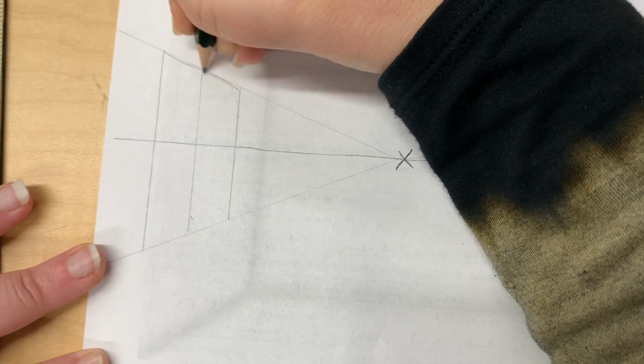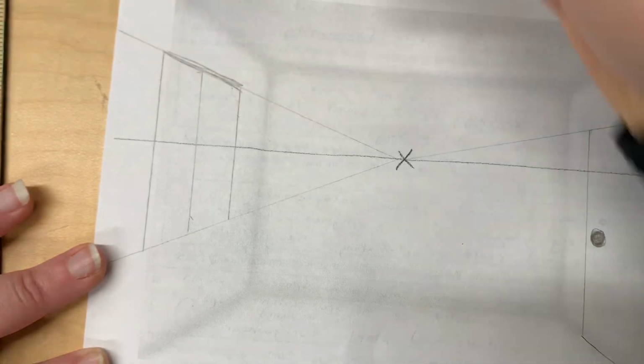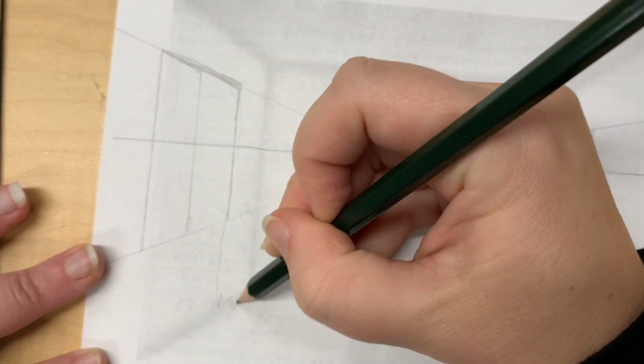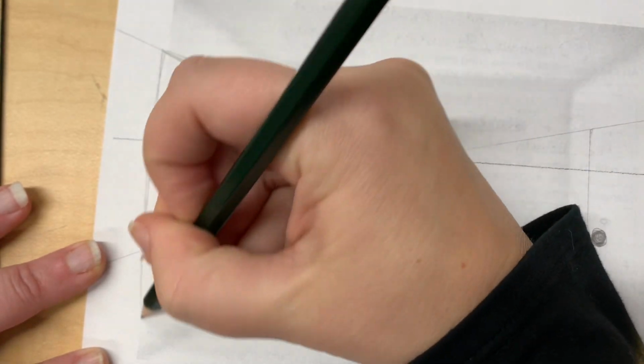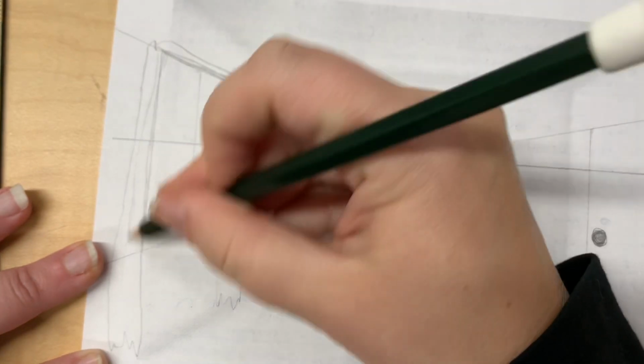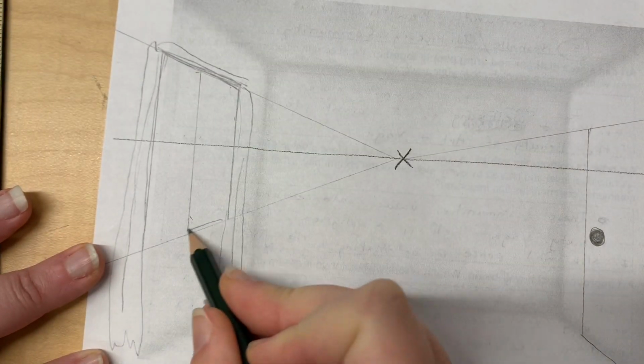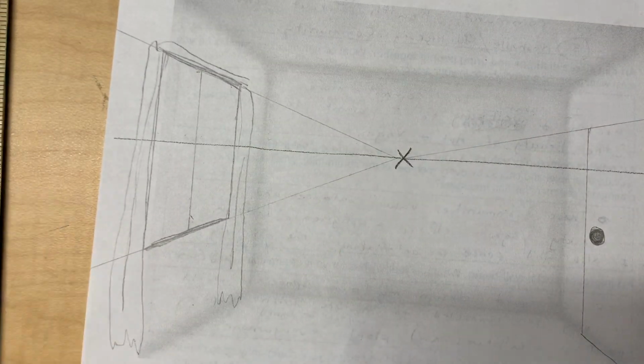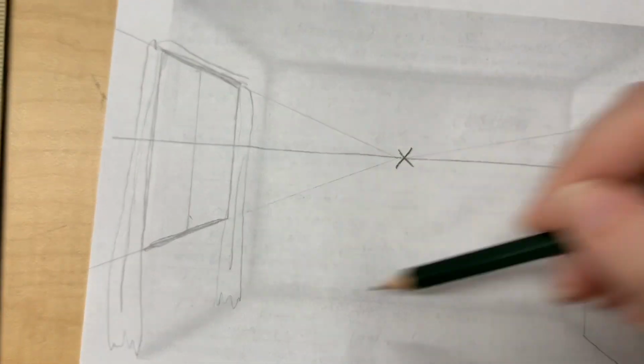Pretty easy, right? Now, as far as any other of those detail shapes like curtains or blinds or anything like that, you can definitely roughly sketch on now. This is your dream community space, so it's really up to you what you put in.